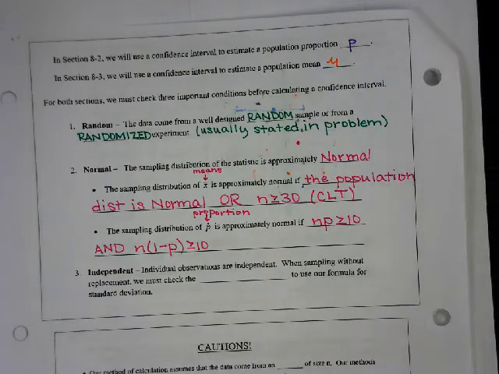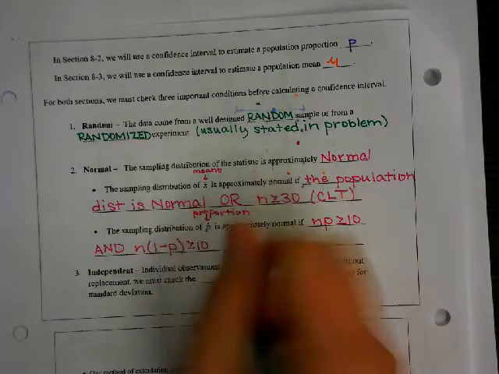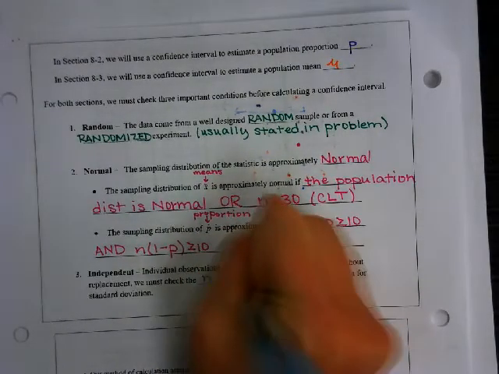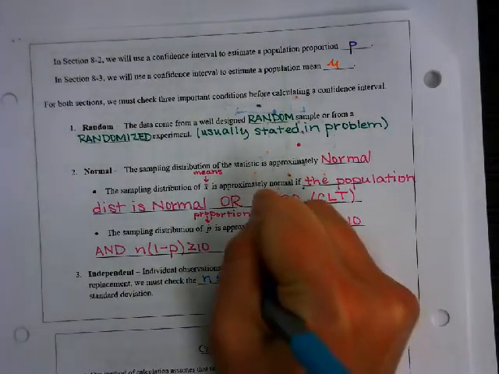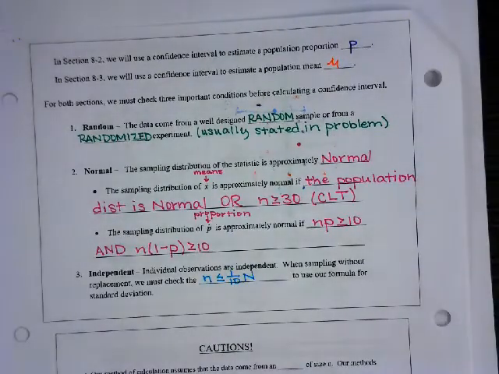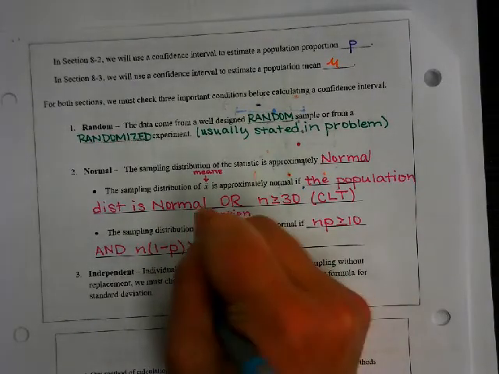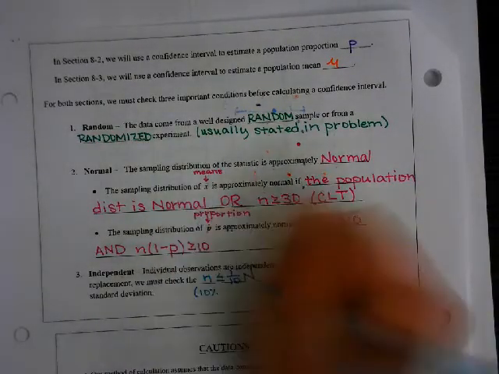So your sample size, little n, has to be less than or equal to 1/10 of the population, so we can use our formulas for standard deviation. Like I said, I'll show you how to check those in my lessons coming up, but I wanted to bring them to your attention now.